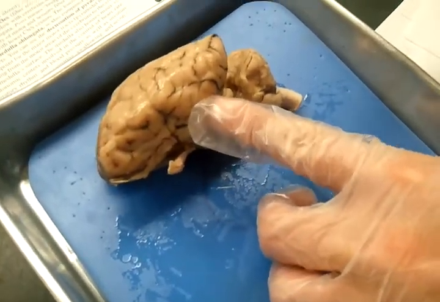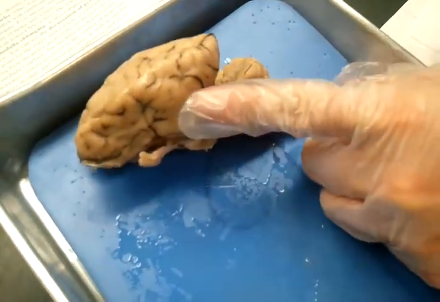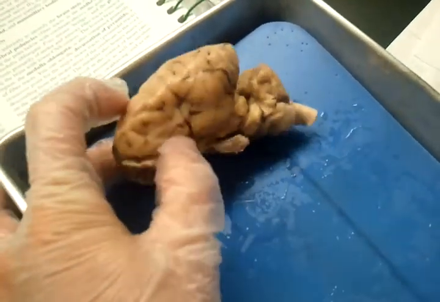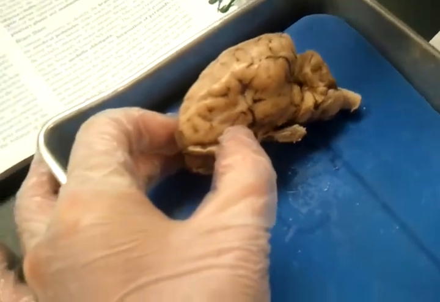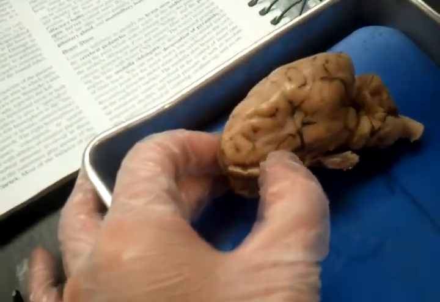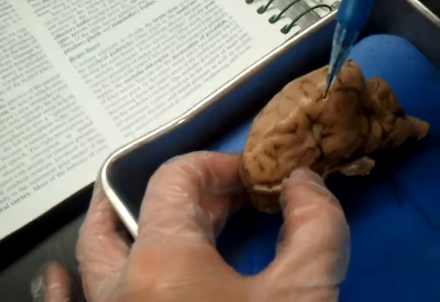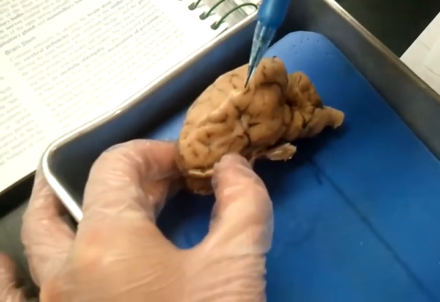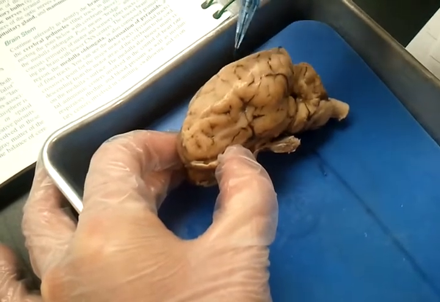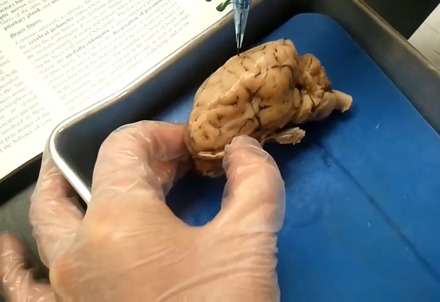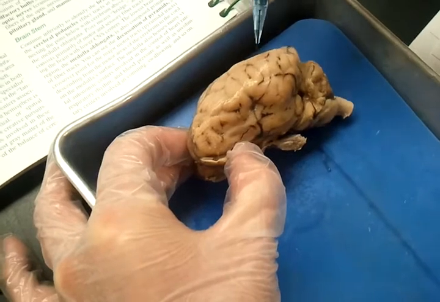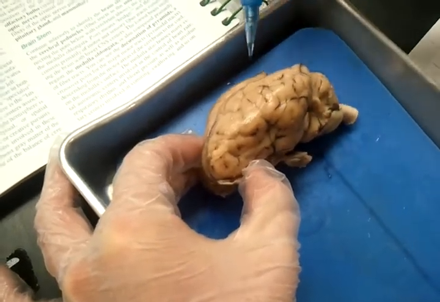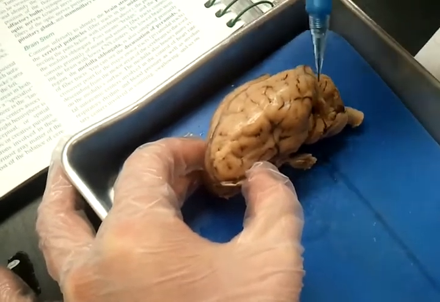We're going to be going over now the actual functions of the brain. And we're going to start off with the frontal eye field, which is located right around here. And then we also have the primary motor area, which is located right around here. And then we also have the central sulcus, which is right here, runs along this way.